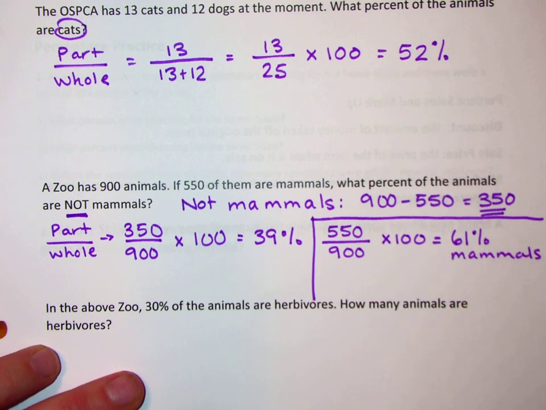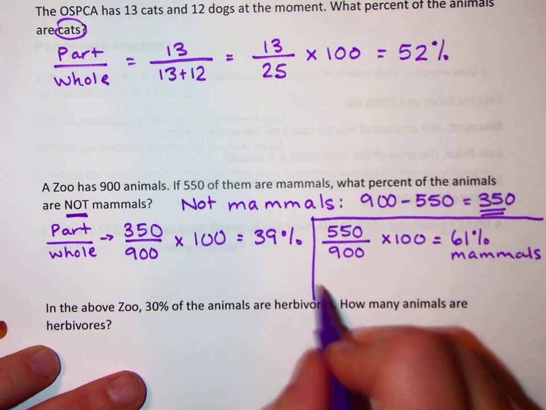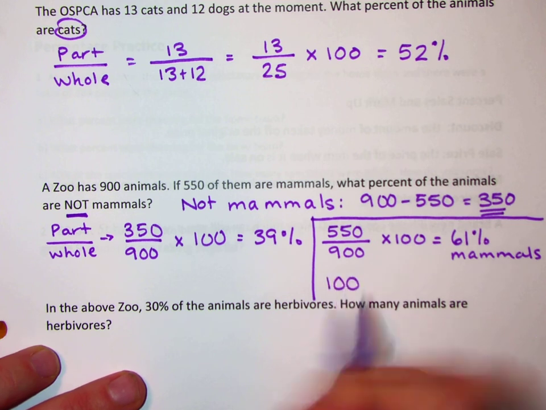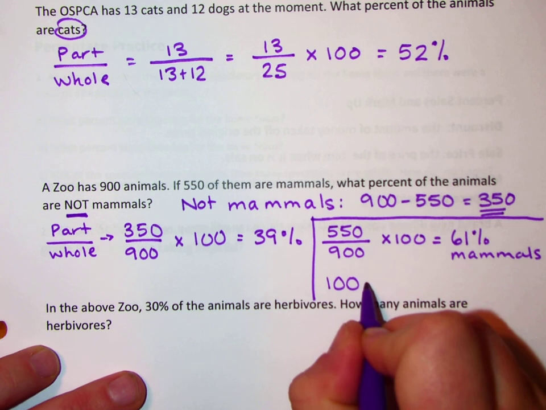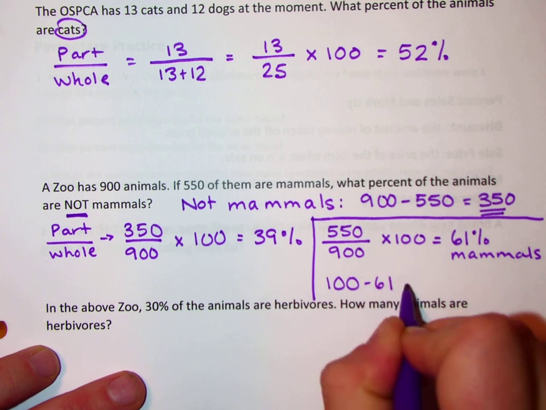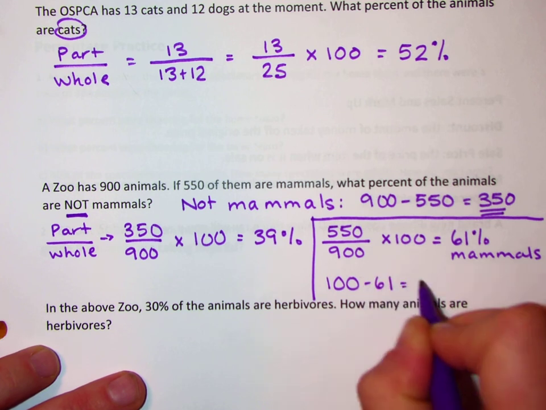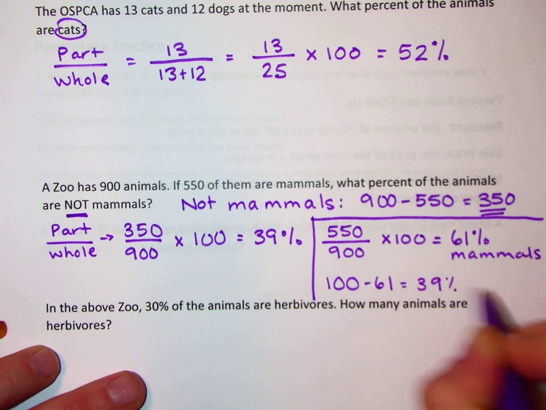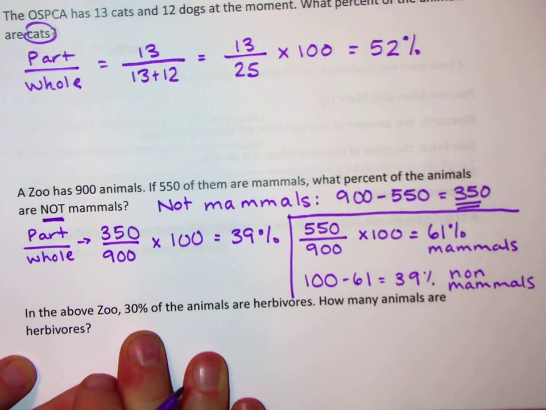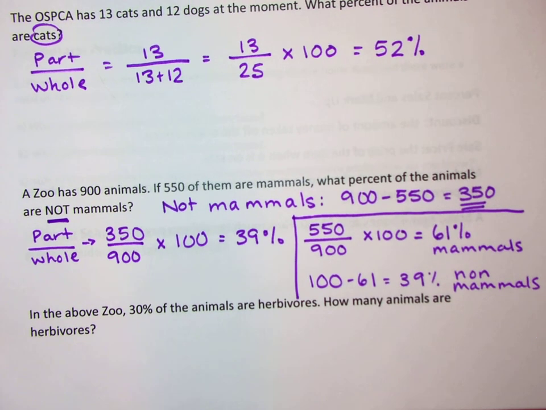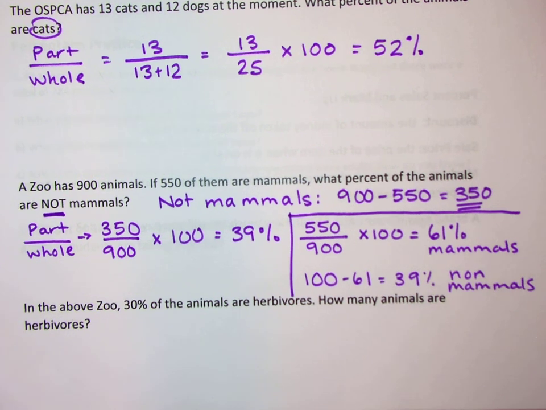Well, there's 100% of the animals, so that's mammals and non-mammals combined, makes all of the animals, minus the 61% is equal to 39% non-mammals. Either way is good. I don't care which way you choose to do that. Just make sure you're rounding appropriately. Okay?